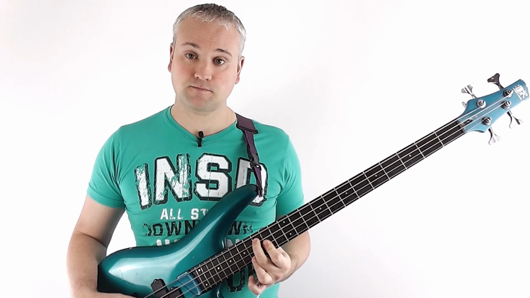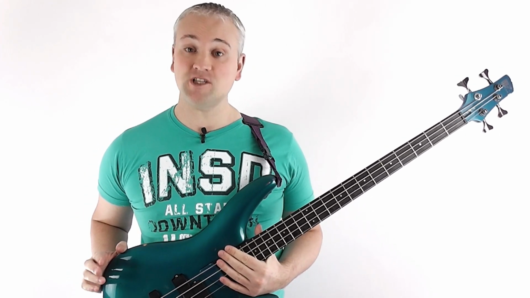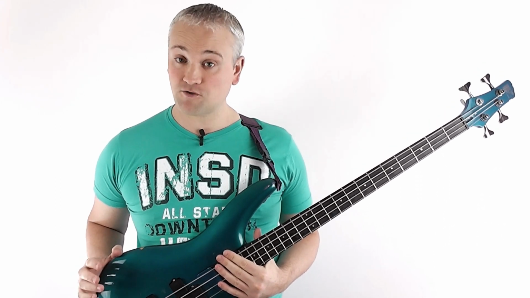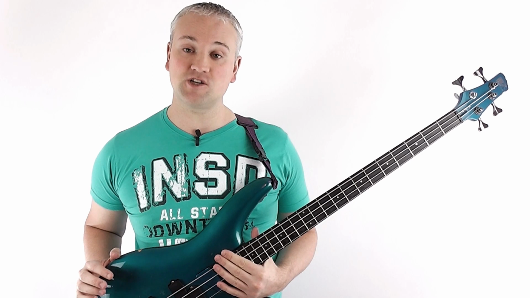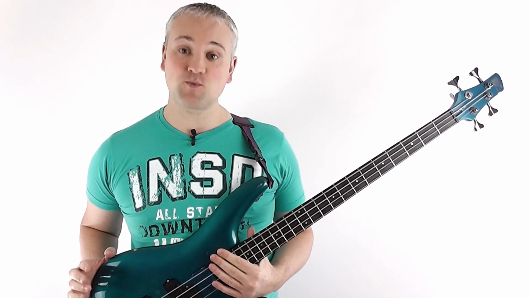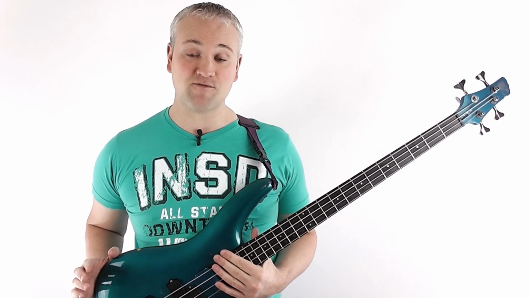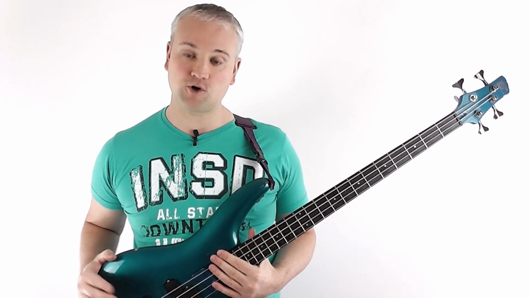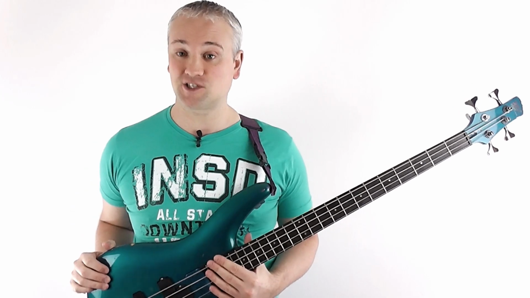Now you'll notice that the G7 or dominant 7 is built on the 5th degree, and from our scale degrees lesson we know that the 5th degree is called the dominant, and this is where the dominant 7 chord gets its name from. Chord 5 is the only dominant 7 chord in the major key. Chords 1 and 4 are both major 7.